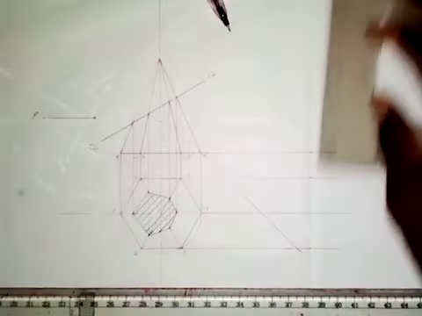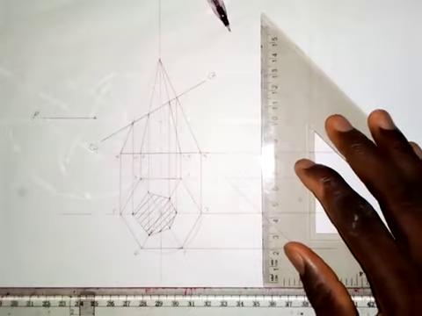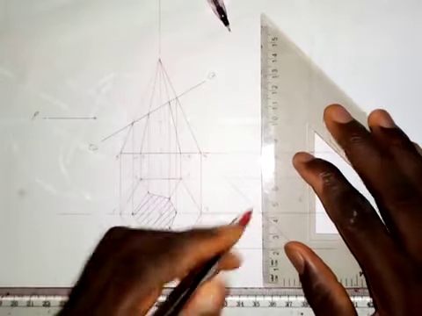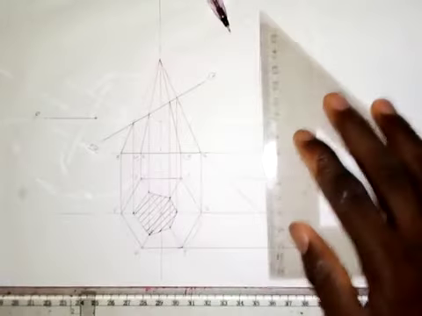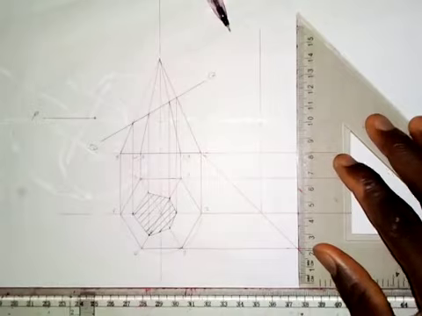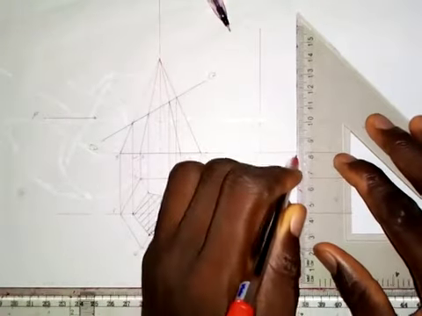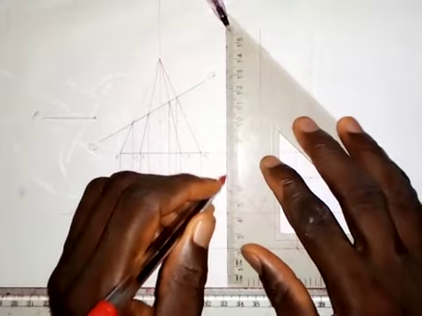So now, next thing I'm going to do, this center line, I'm going to produce it. So it goes up as we have the vertical center line here. So next thing I'm going to do is to project this point. So take it up to touch the horizontal line here, and then I will also take this up to touch the horizontal line here.